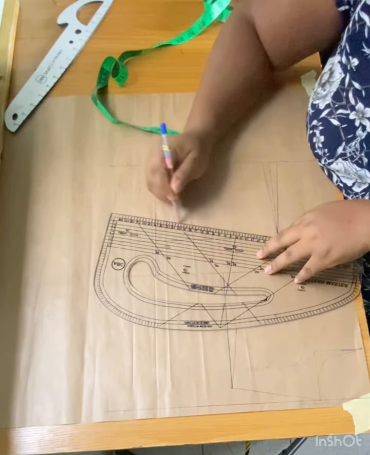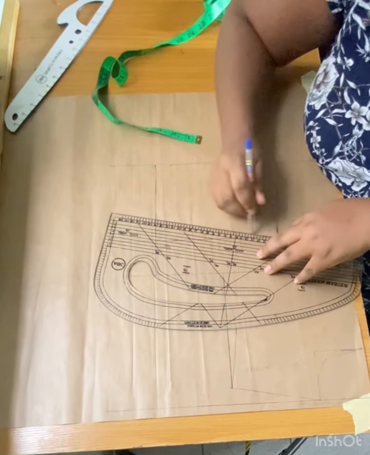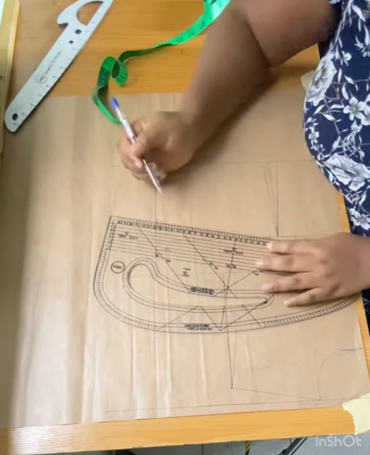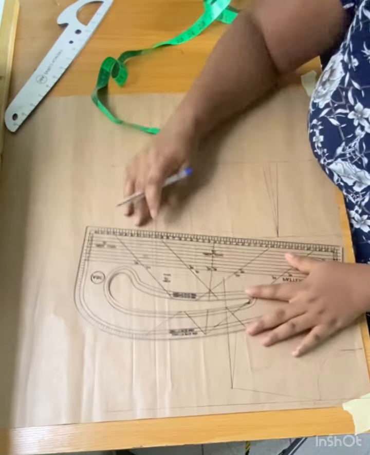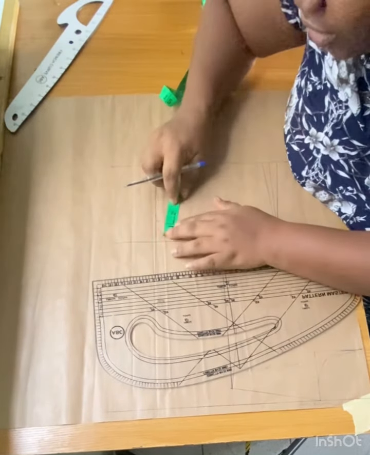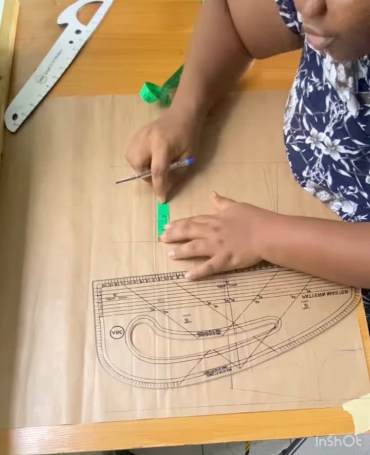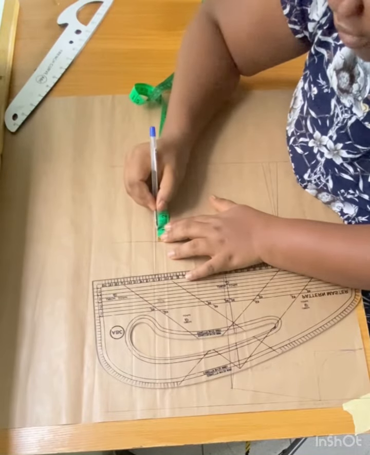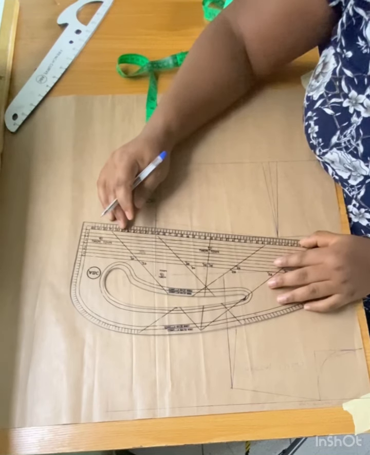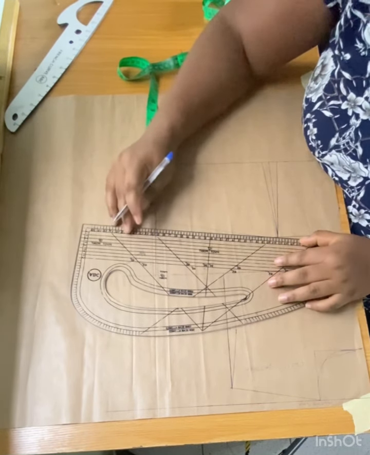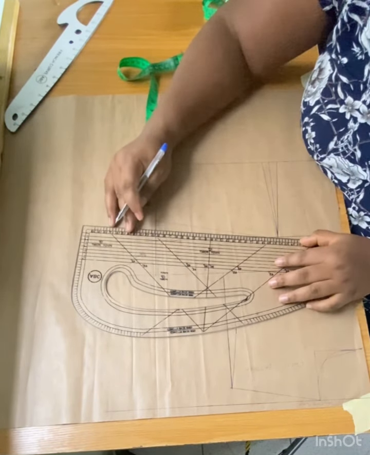Now the next thing to do totally depends on you, but for me, I'm going to divide that 1.5, which is 3/4, and just draw a line to the bust, to make it 3. And that's it for my front pattern.